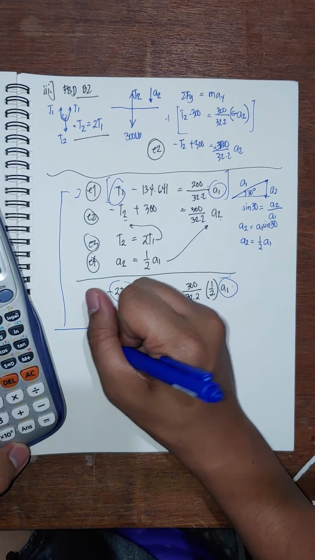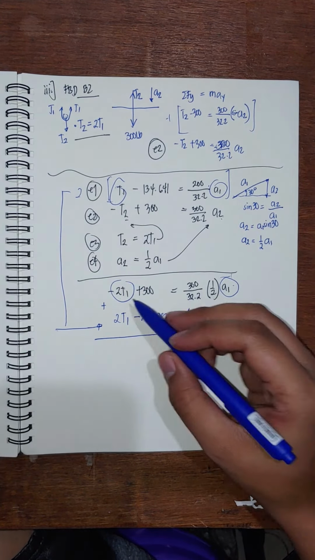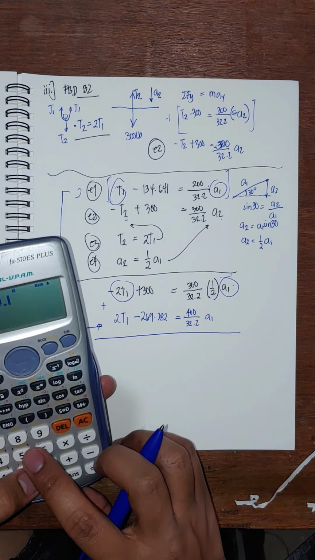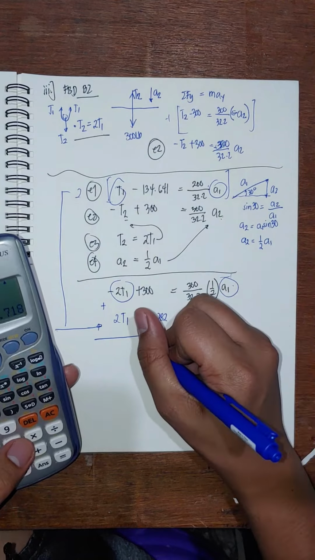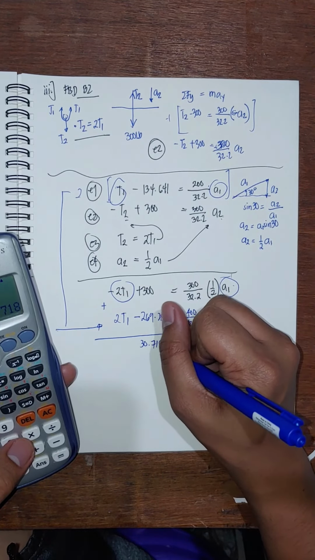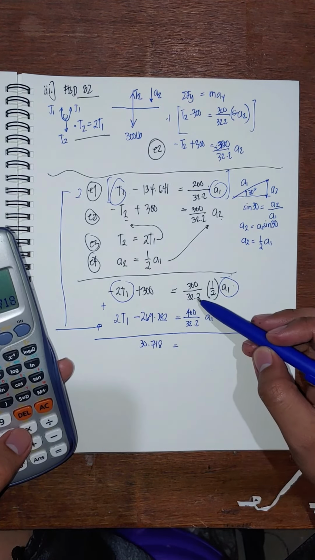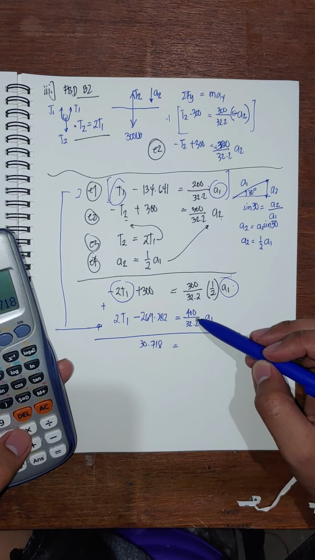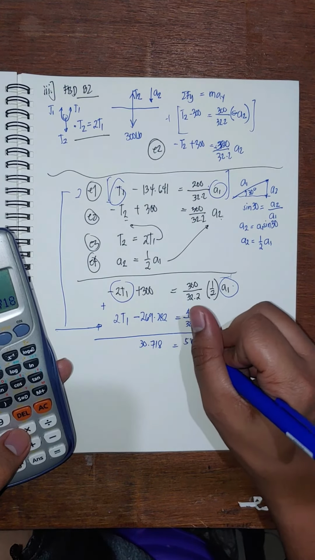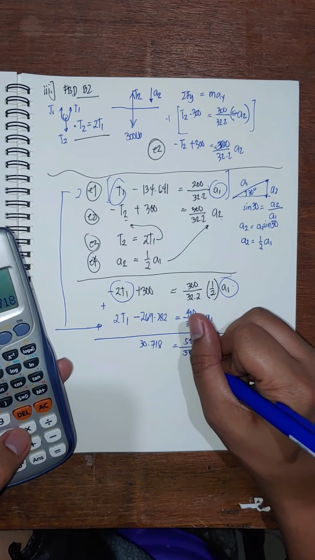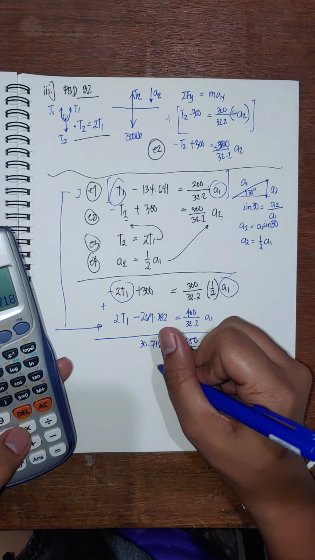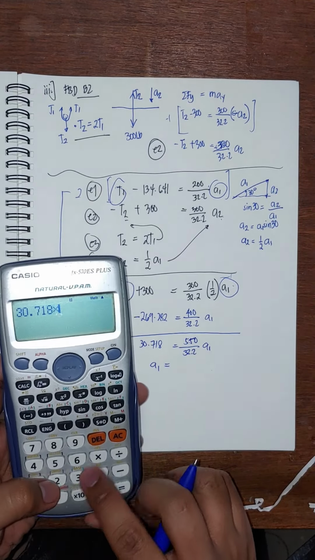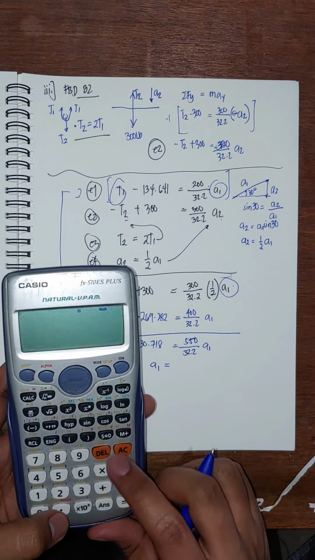By adding these two equations, the tension cancels out. 300 minus 269.282 becomes 30.718, which is equal to 300 over 32.2 times 1/2, that is 150 over 32.2, plus 400 over 32.2. This becomes 550 over 32.2 A1. We can solve for A1, which is 30.718 times 32.2 divided by 550.